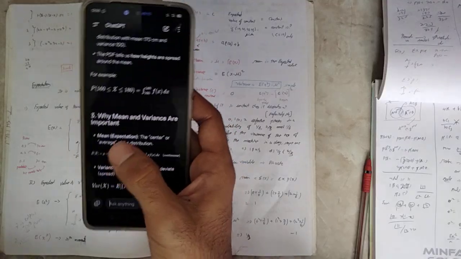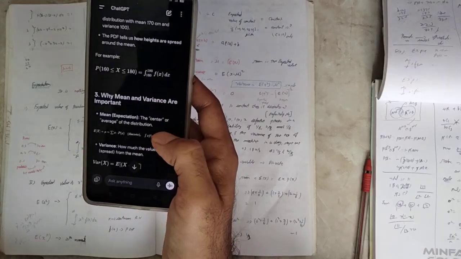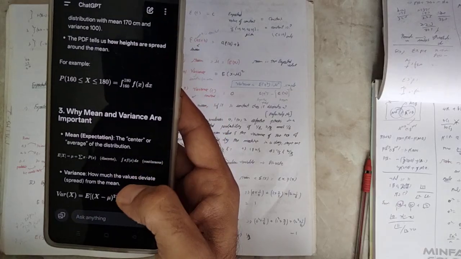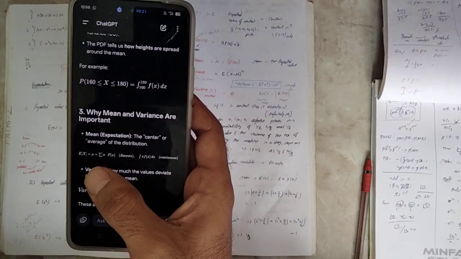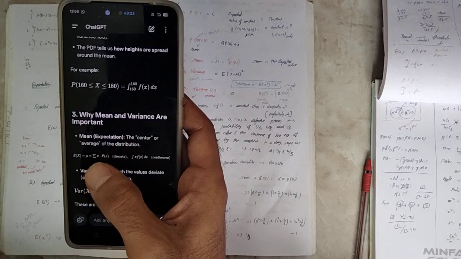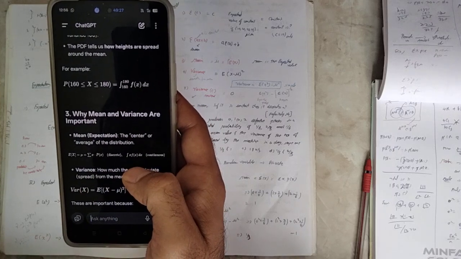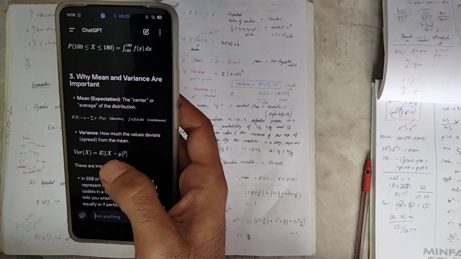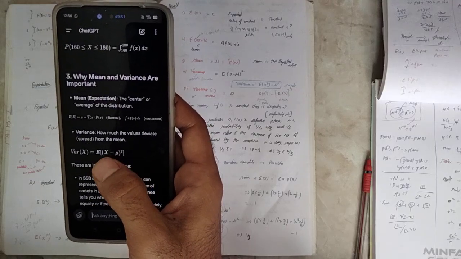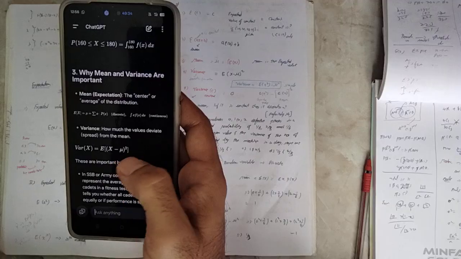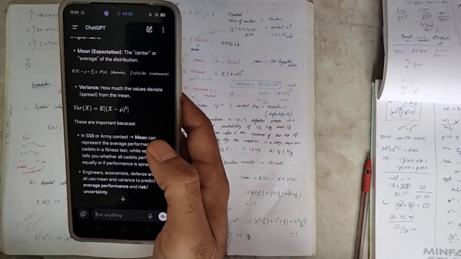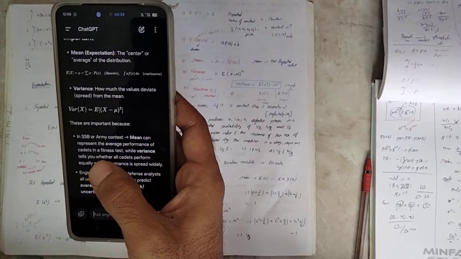So you can see why mean and variance are important. Mean just tells the center, the average of the distribution. For discrete, it is the summation of x times probability of x. For continuous, it is the integration of x times f of x dx. Variance is the summation of x squared times probability minus mu squared. So mean means the average performance.